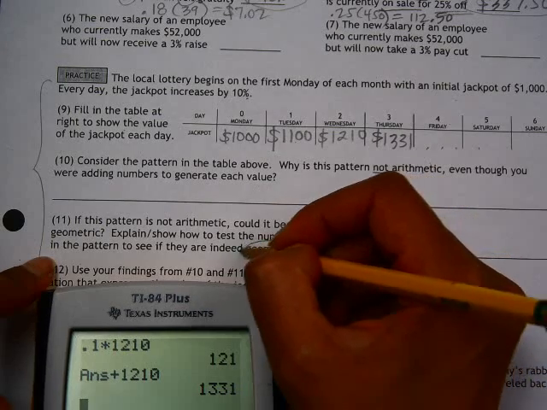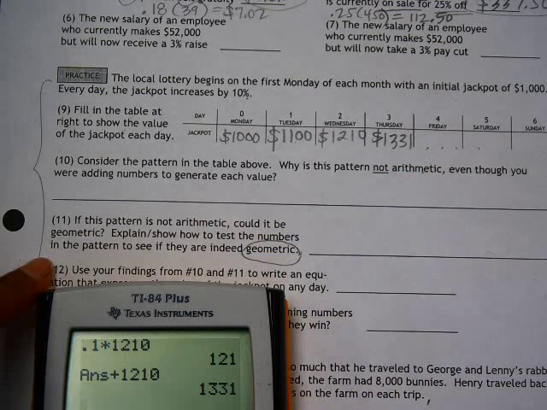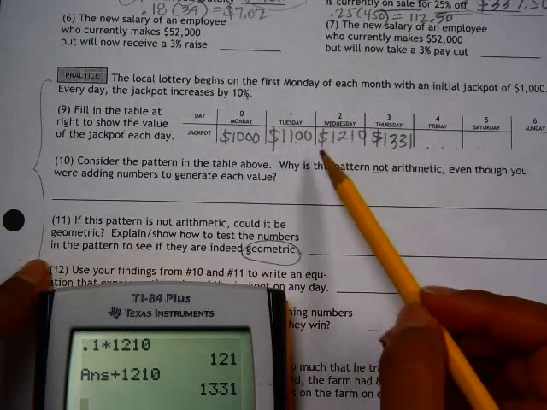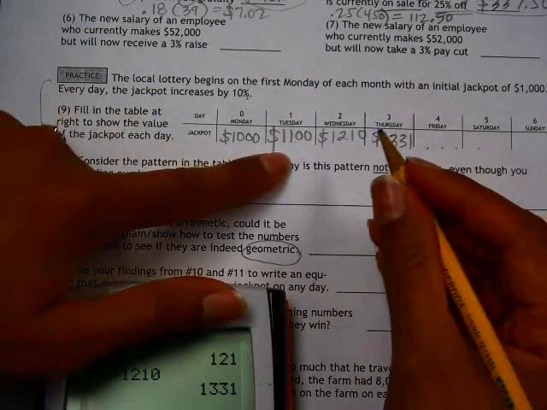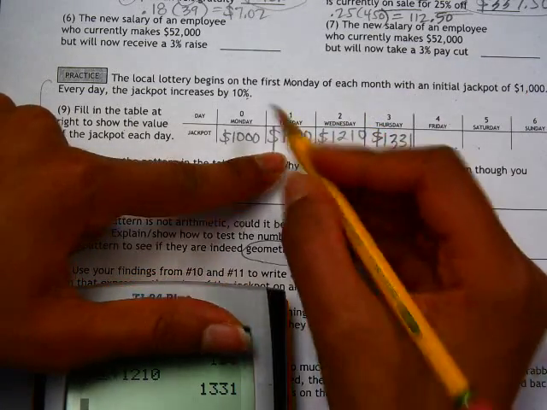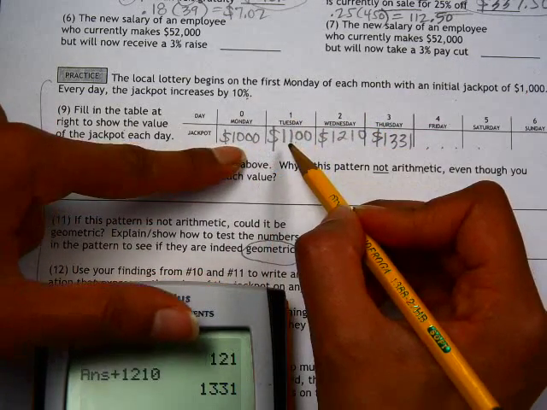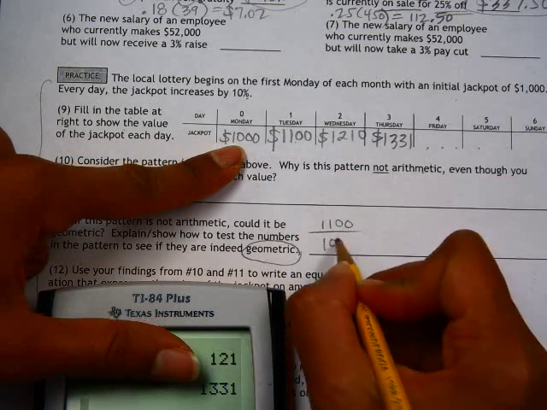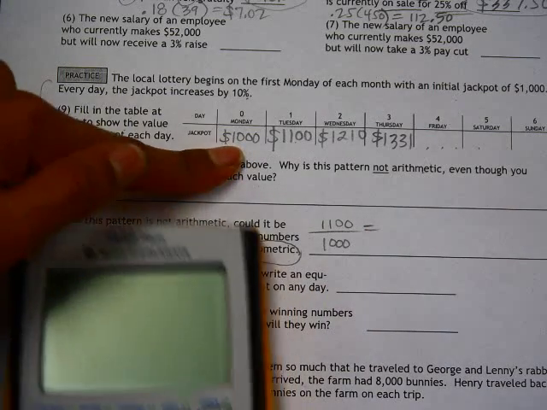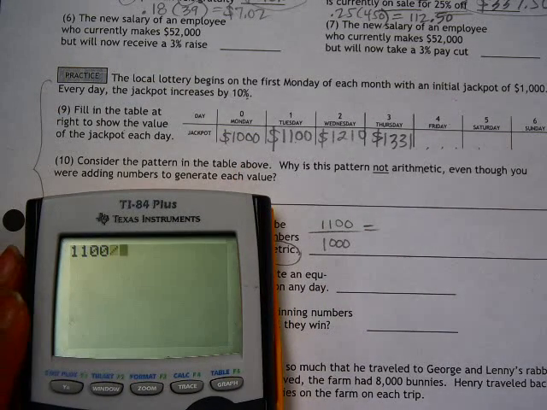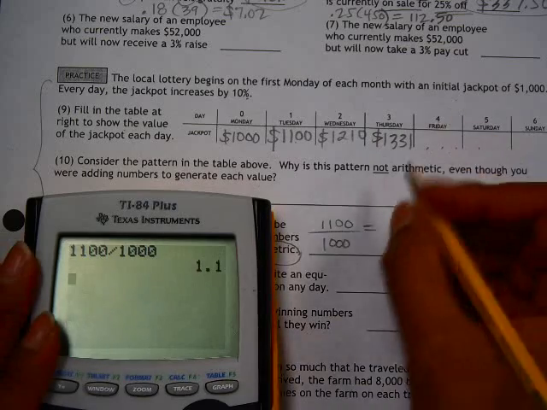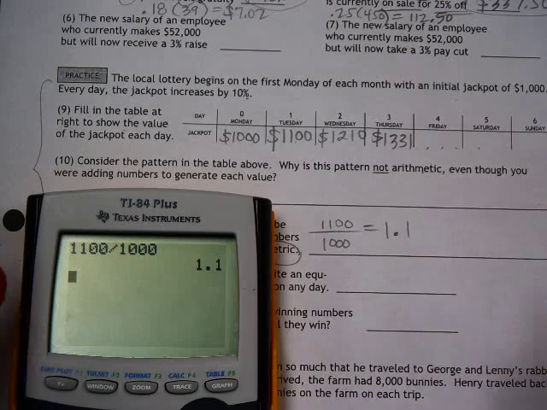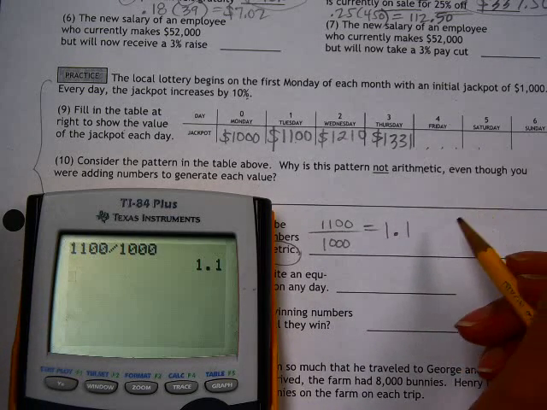So we know that if it is a geometric sequence, that it has a multiplier. What is the multiplier? Well, if it's not obvious, if it's not an integer value, you can always find the multiplier by working backwards. If you're trying to figure out what to multiply by 1,000 to get 1,100, you could do 1,100 divided by 1,000 to figure out that multiplier. So 1,100 divided by 1,000 is 1.1.